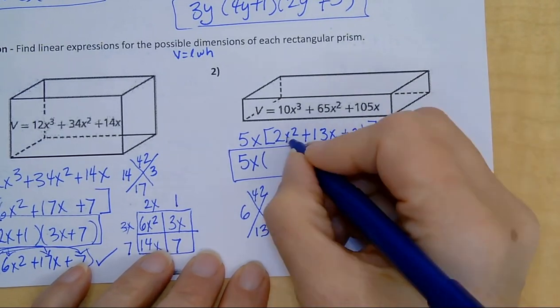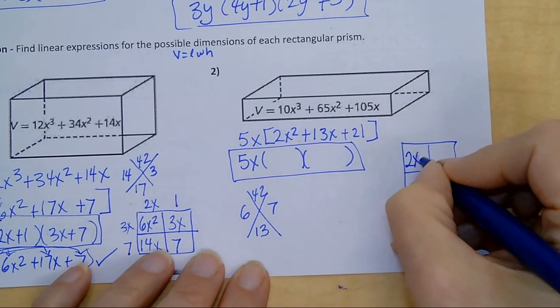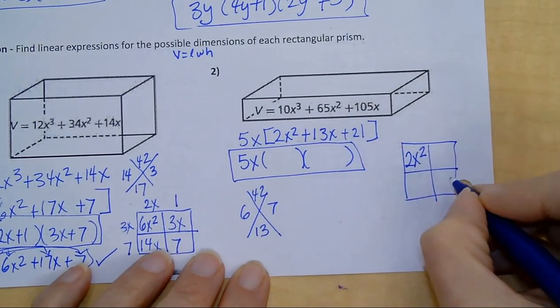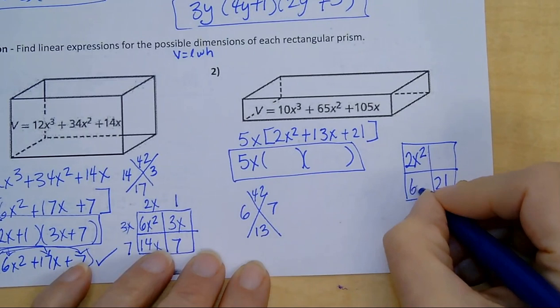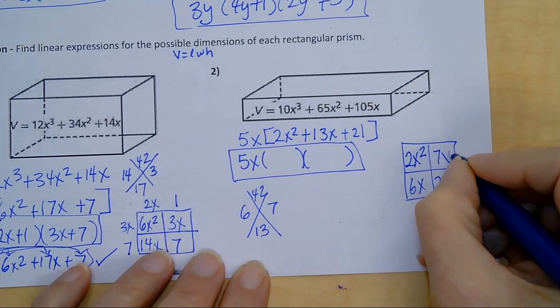I put 2x squared in the top left and 21 in the bottom right. My magic numbers are 6x and 7x.